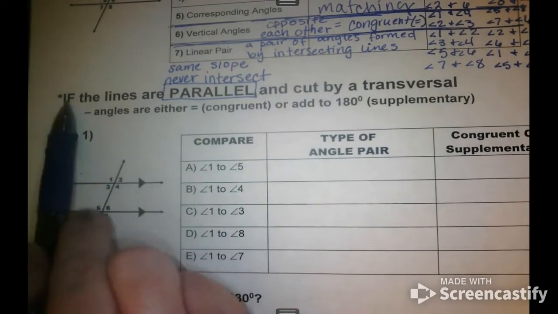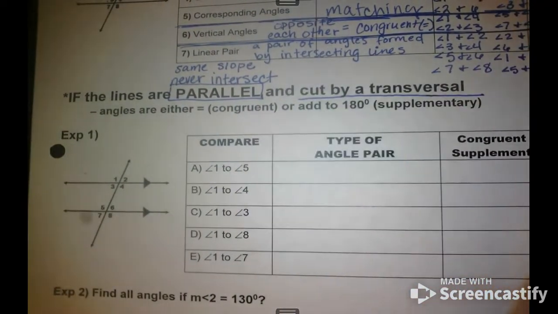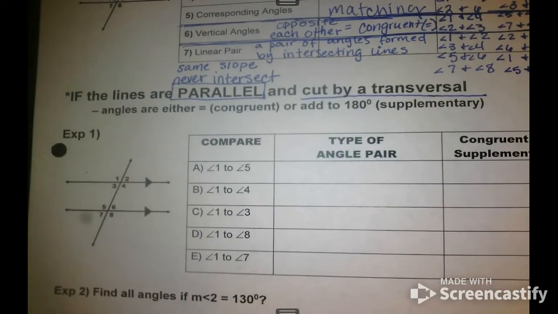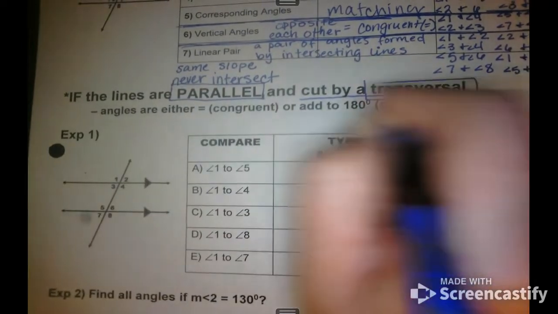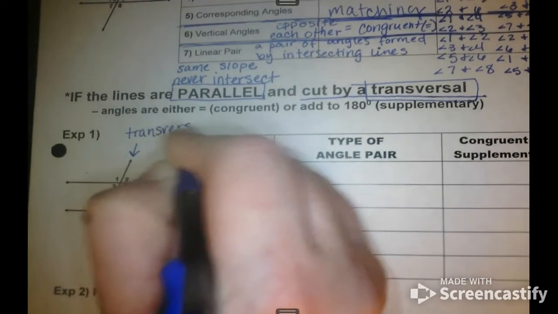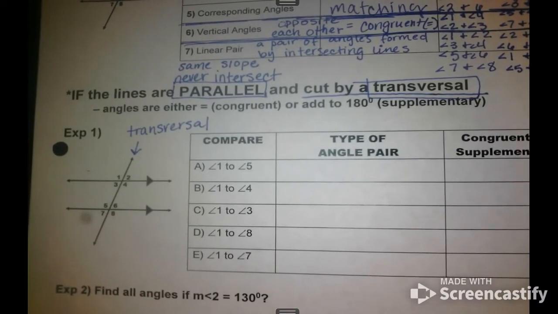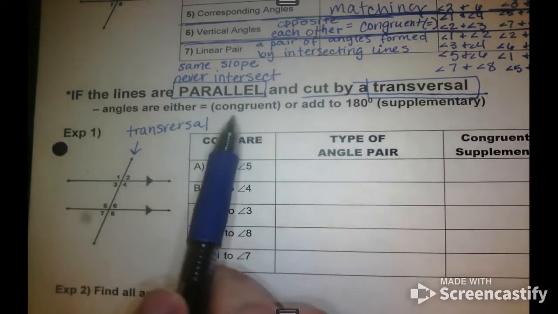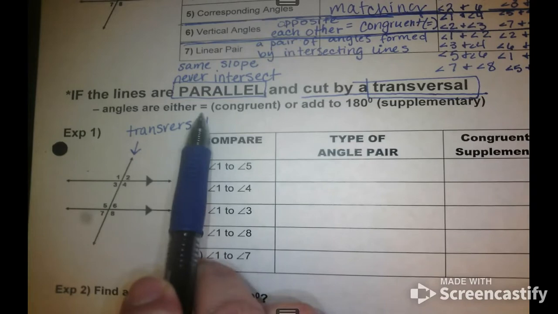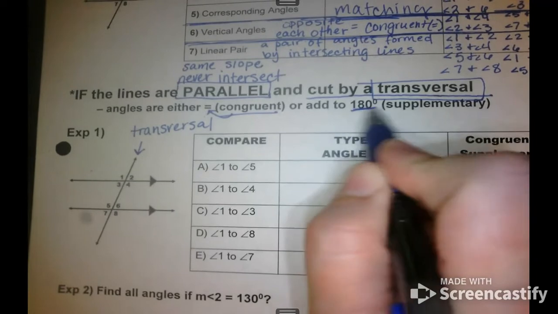So it says, if lines are parallel and cut by a transversal. Well, cut means you're going, not necessarily in the middle, but you can go in between. You're cutting it, right? By a transversal, okay? This right here is a transversal. That is what cut those parallel lines. So if you have a set of parallel lines and it's cut by a transversal, the angles are either congruent. What does congruent mean? Equal. Or they add up to 180, supplementary.